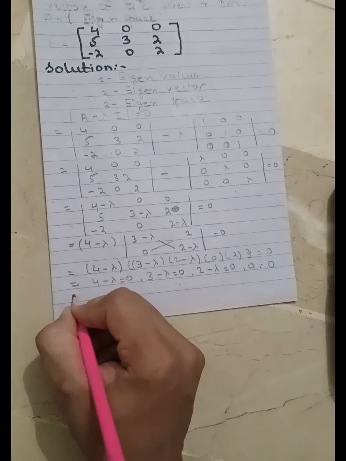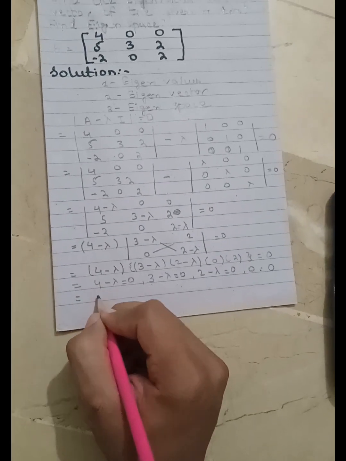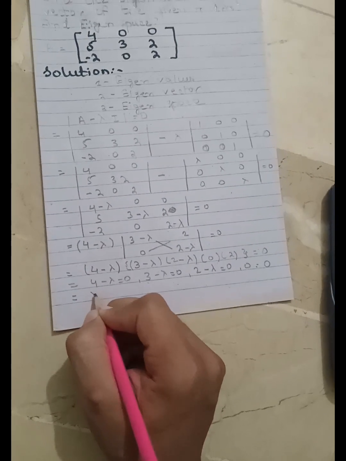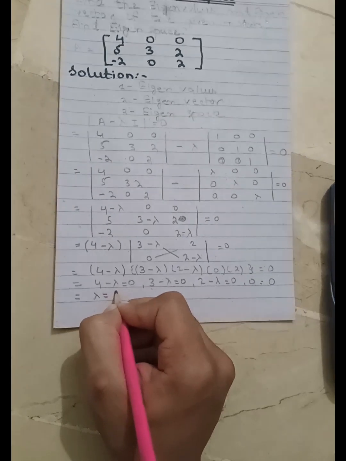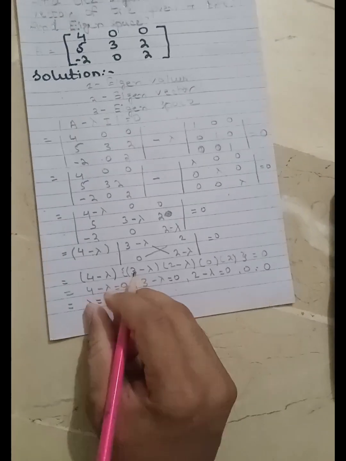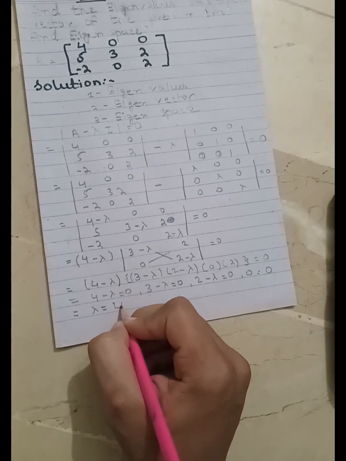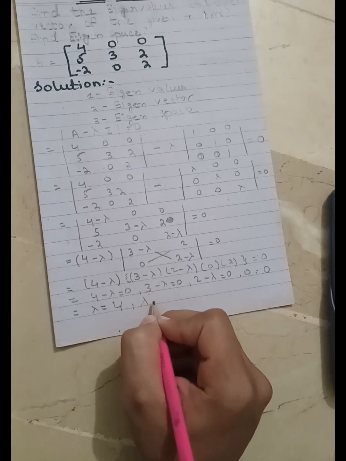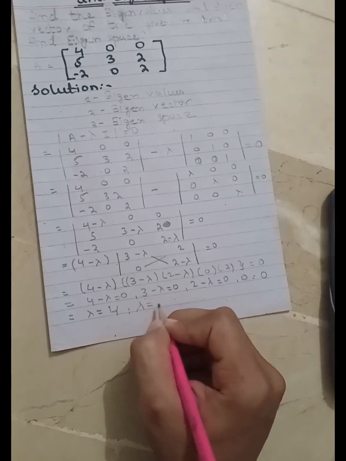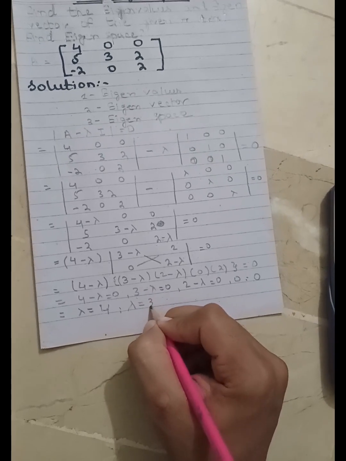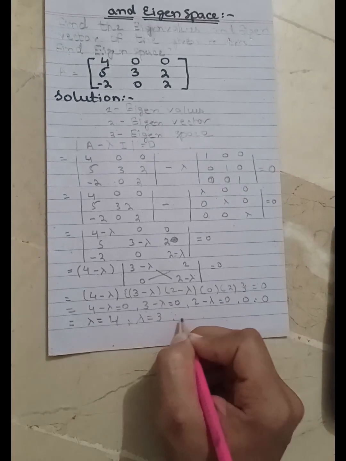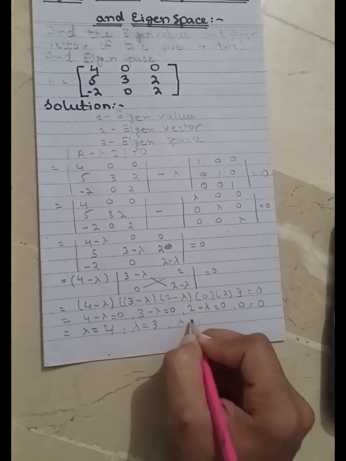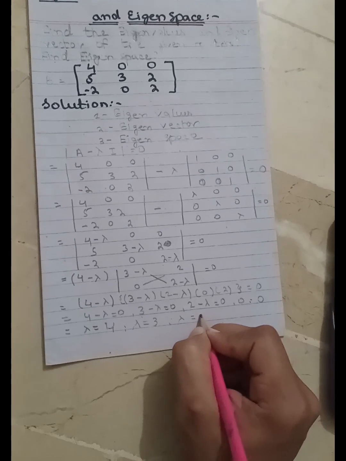So our lambda will become lambda equals 4, lambda equals 3, lambda equals 2.